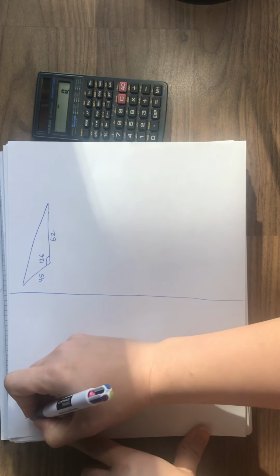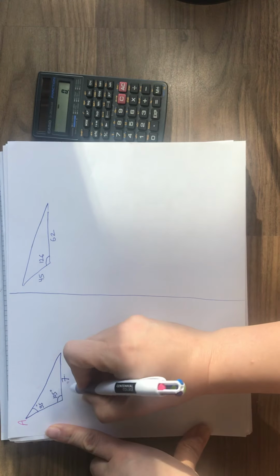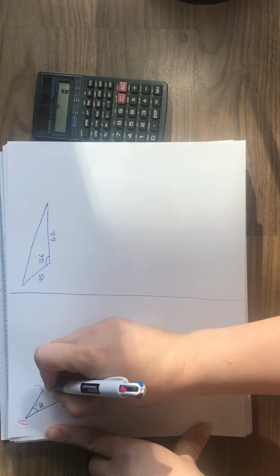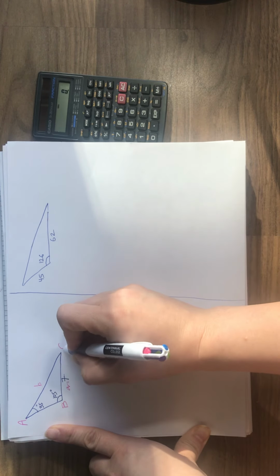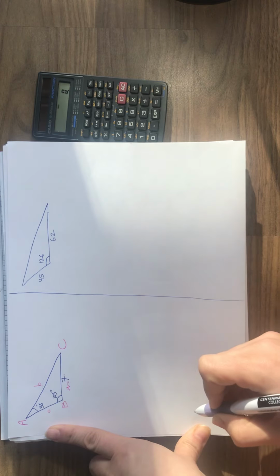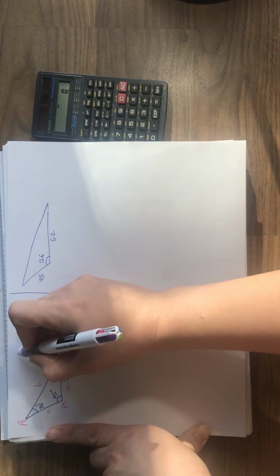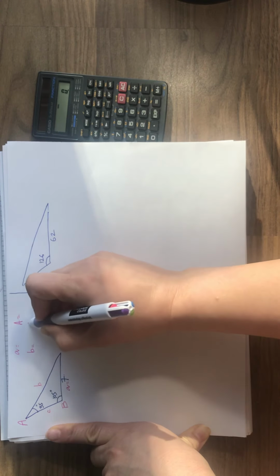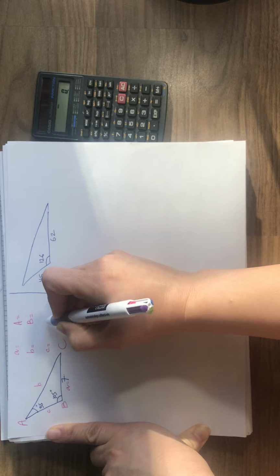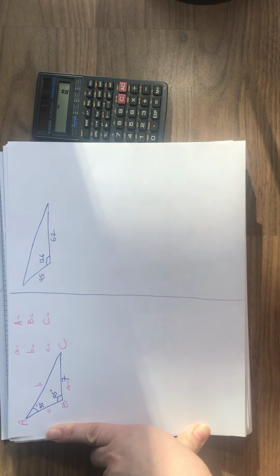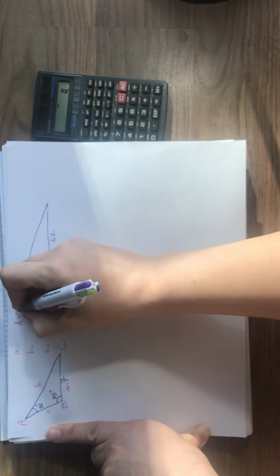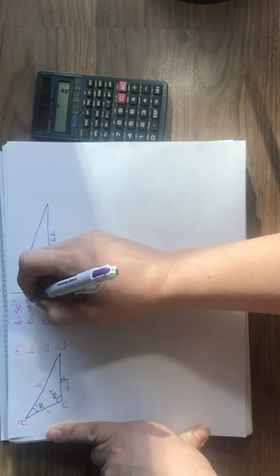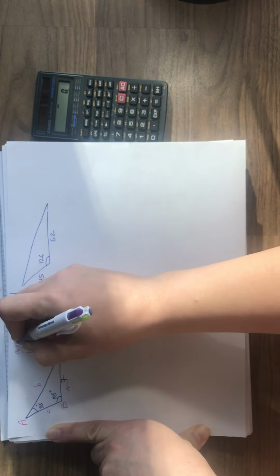We start with labeling the triangle. I'm going to call this angle A, and small a is opposite to it. I have angle B, and small b is opposite to it. I have angle C which is missing, and the side opposite to it. And over here I'm going to write down A, B, and C. Let's write down the values. A is 35, B is 105, C is missing, a is 7.